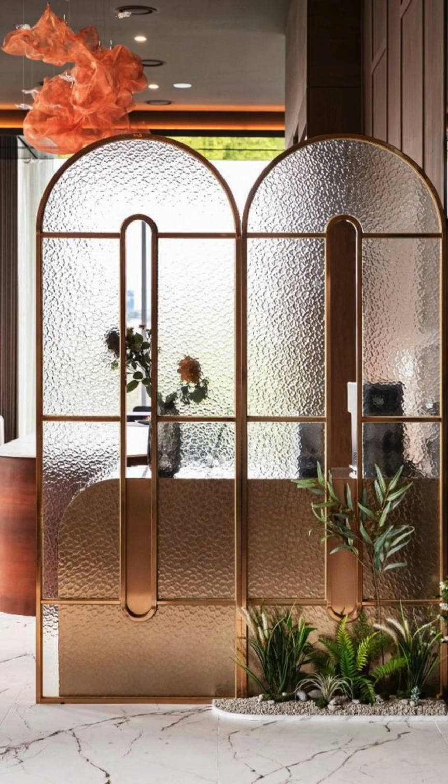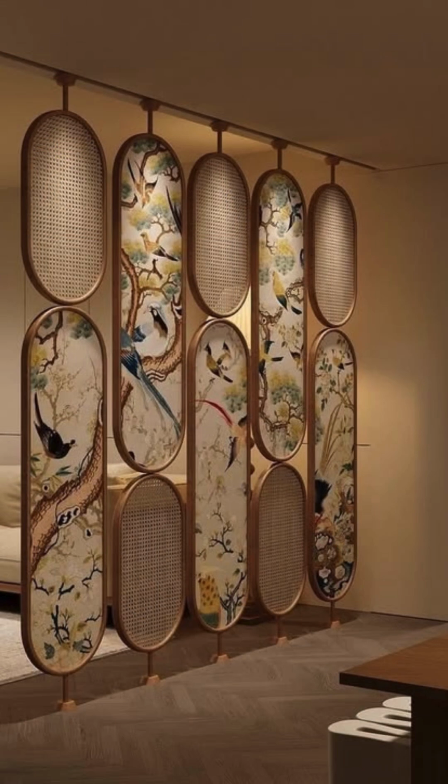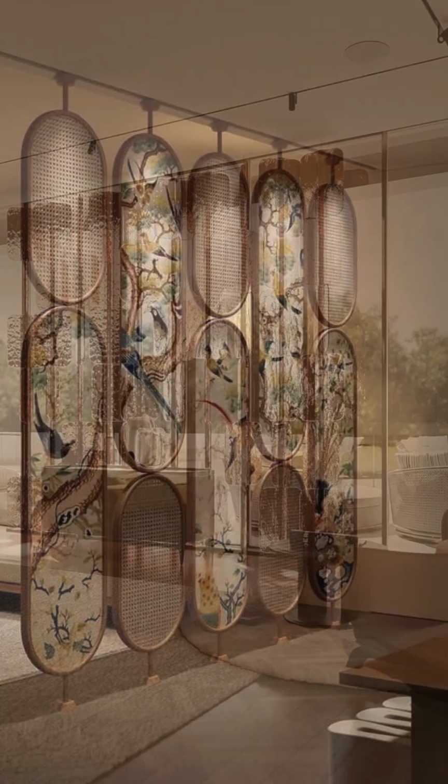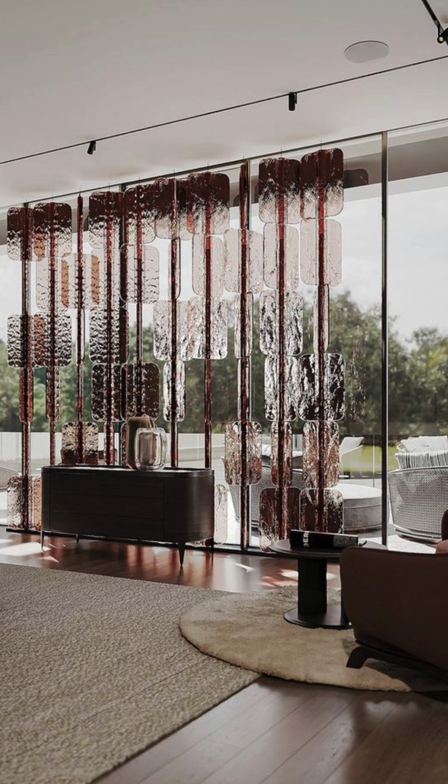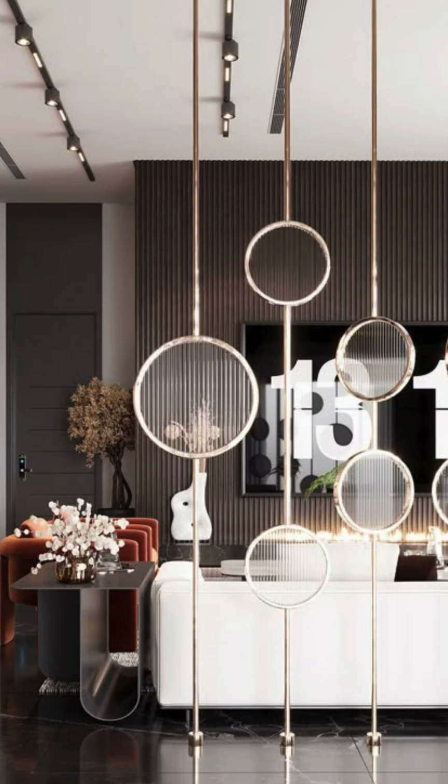If you want luxury and architectural impact, consider stone or a combination of stone with glass or metal. If flexibility is your priority, curtains are an excellent choice. And if functionality is important, an open shelving or storage partition can give you the best of both worlds.